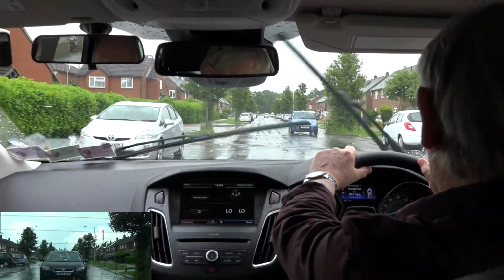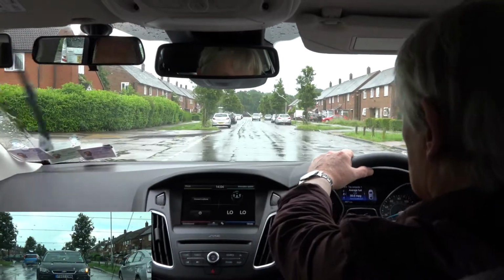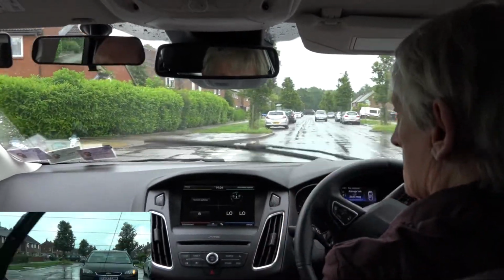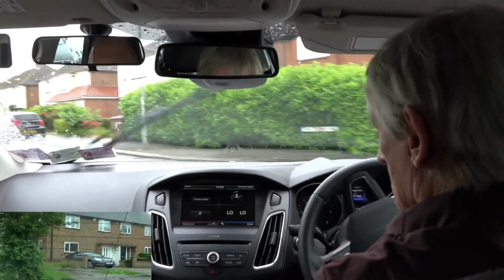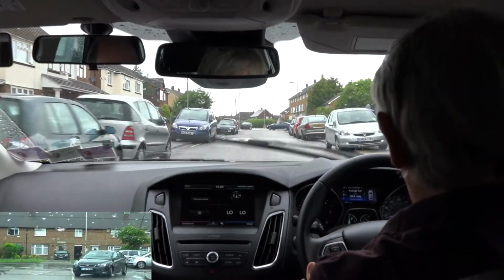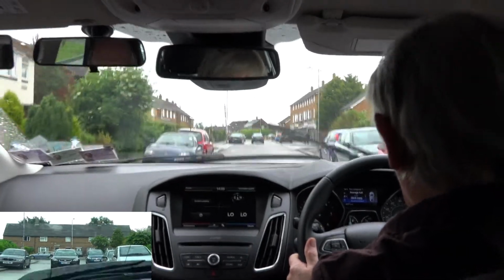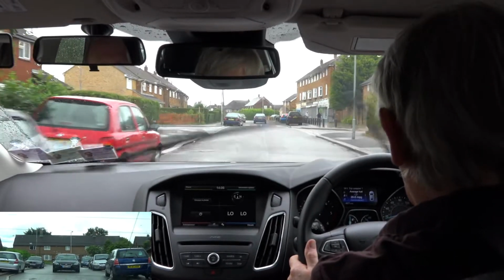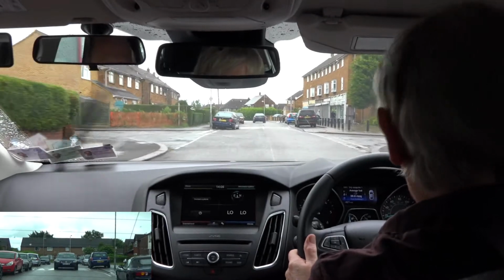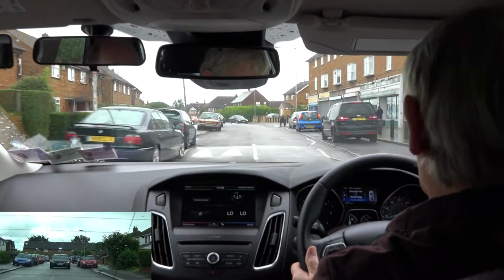So we shouldn't use the horn to tell people that we're there and ready for them. It's only if there's some immediate danger. You can use it to tell people to get the hell out of the way, though, can't you? And we mustn't use it even to tell them to get out of the way. The only reason we do it is to warn others of our presence.